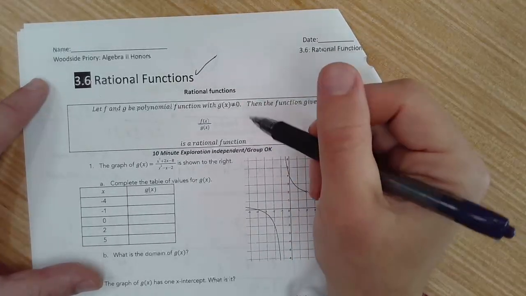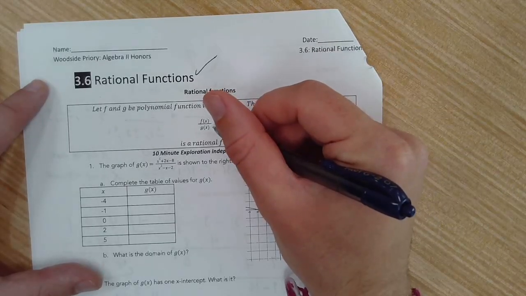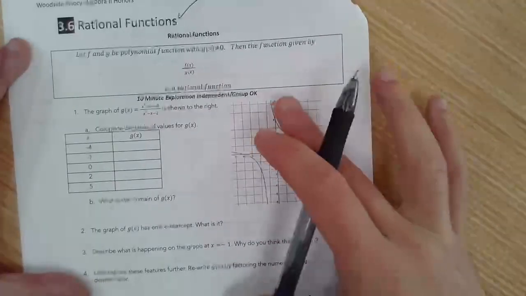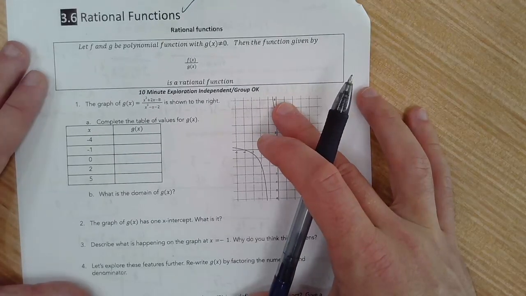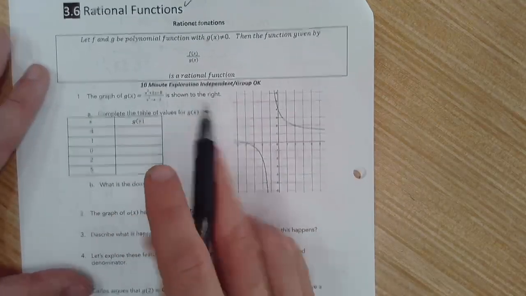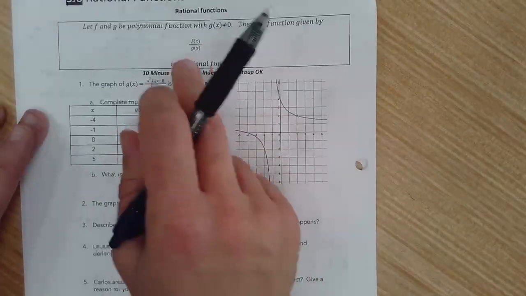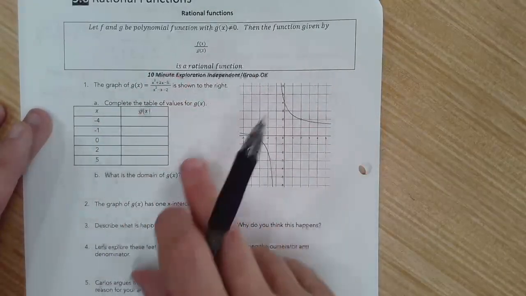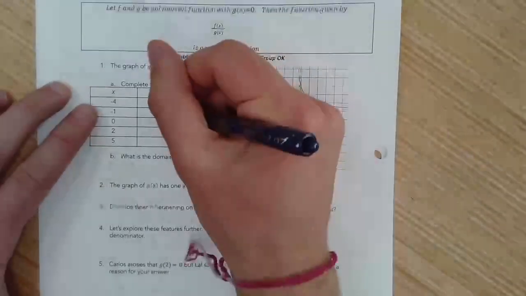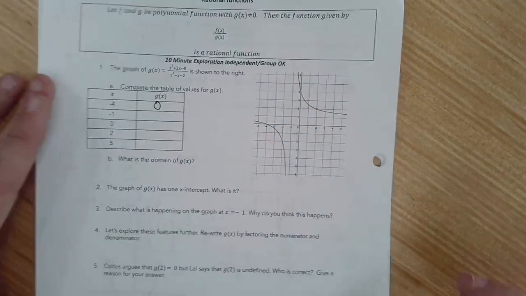Rational functions are functions that are fractions where the numerator is a polynomial and the denominator is also a polynomial. This is a rational function. In this exploration work, you're given a rational function here, x squared plus 2x minus 8, shown to the right. You're going to complete a table, talk about the domain, talk about the x-intercept, and so on, to figure out how this rational function tells me that information. To get you started, for x equals -4, g of x would be 0. That would be your first table entry. So take 10 minutes, work on this, and then play the video again when you're done.